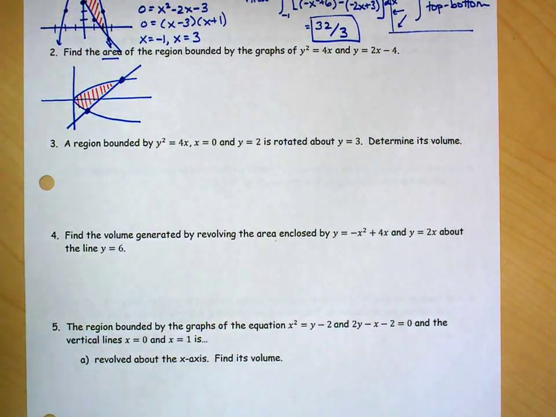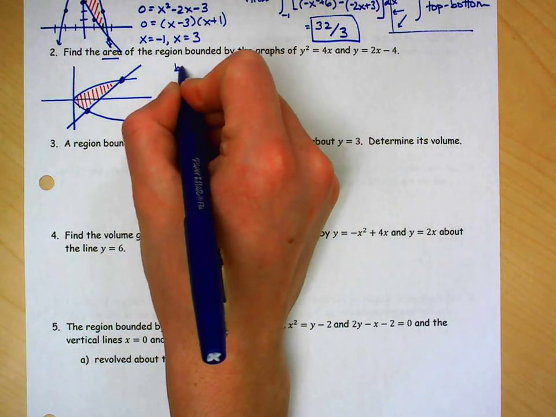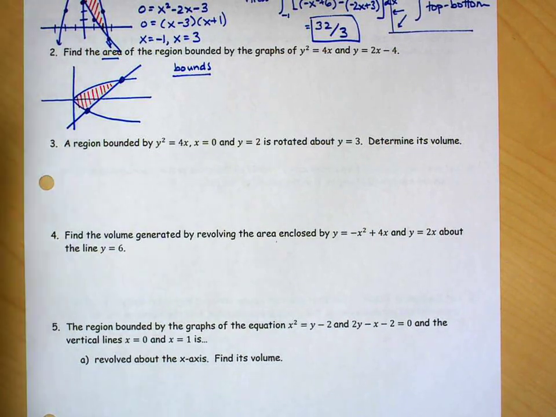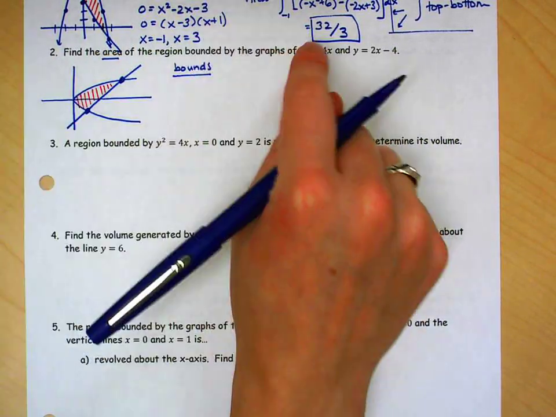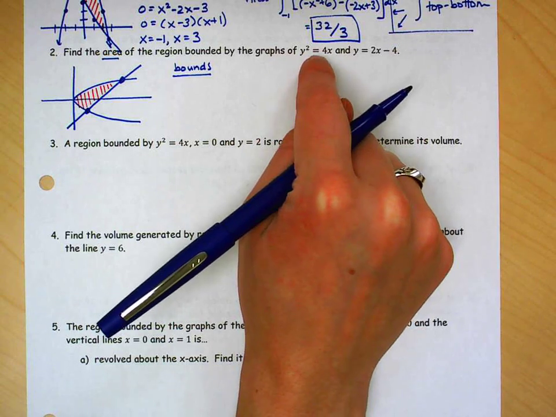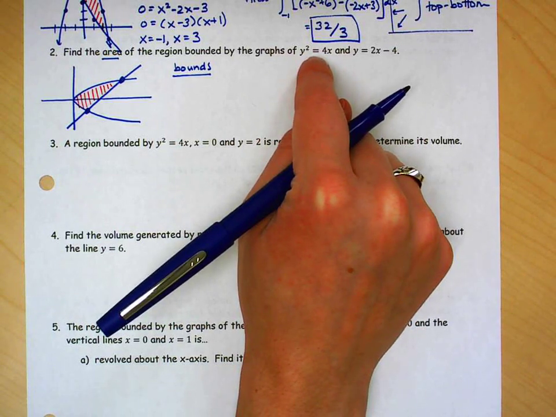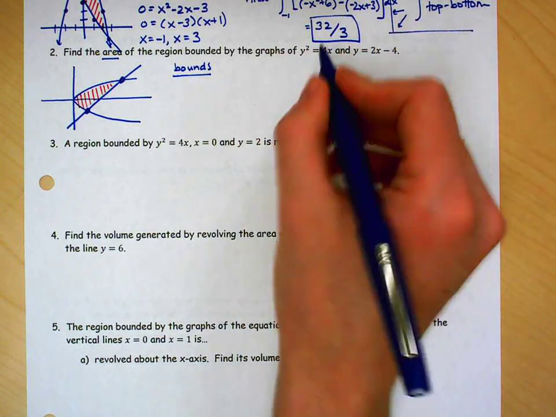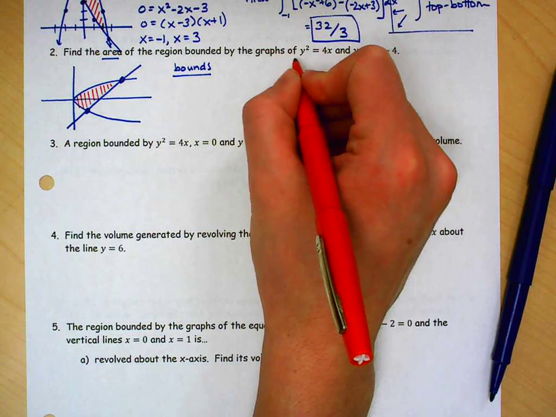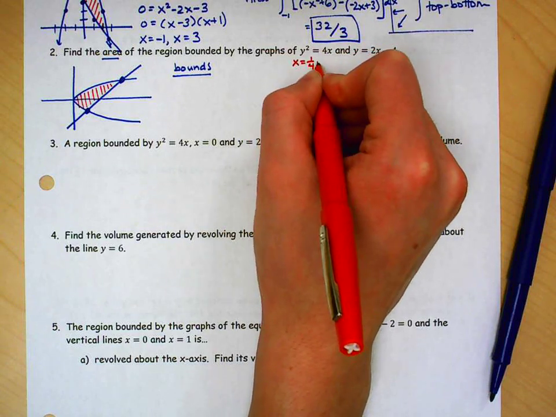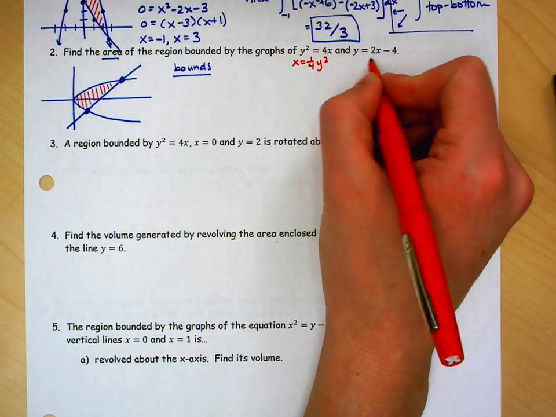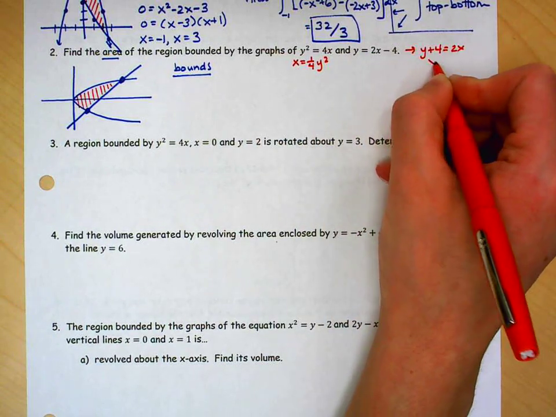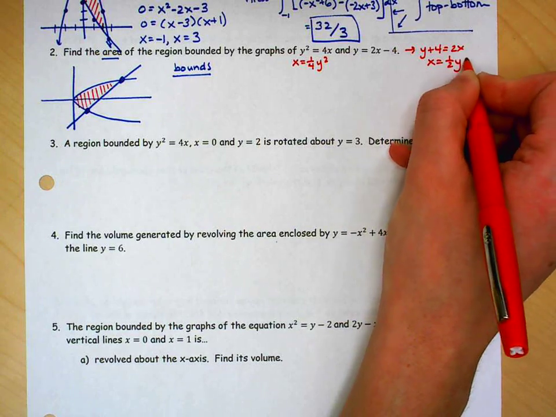Okay, so we need to find these intersection points. The next thing I'm going to do is find my bounds. Because I want to do everything with respect to y, I need the y values. So I'm going to go over here real quickly. Yeah, and I'm going to solve these both for x. So if I were to do that really quickly, this is going to give me x equals 1/4 y squared. And if I solve this for x, I'm going to get y plus 4 equals 2x. So x would equal 1/2 y plus 2.